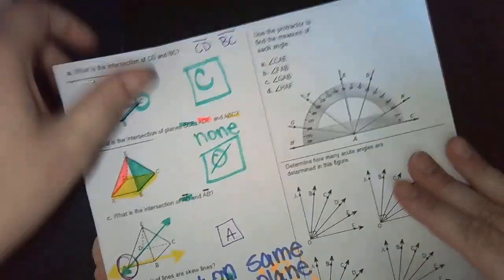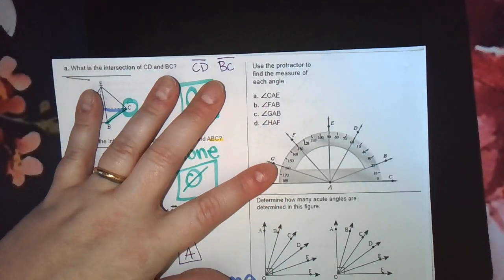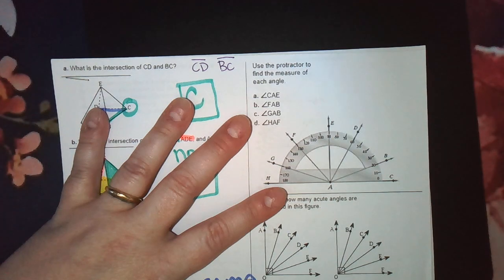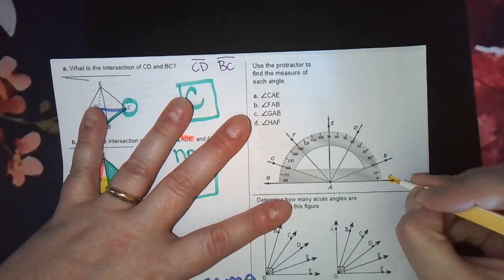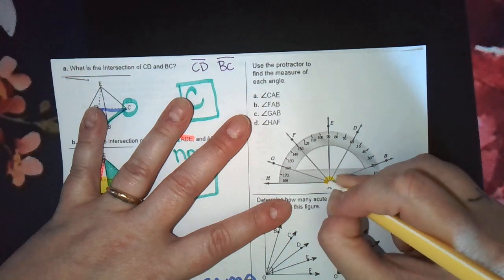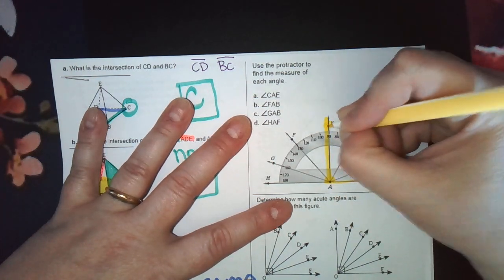Okay, let's keep going. It says, use a protractor to find the measure of each angle. CAE. Well, first we trace it. C is here. A is in the middle. E is up and down.